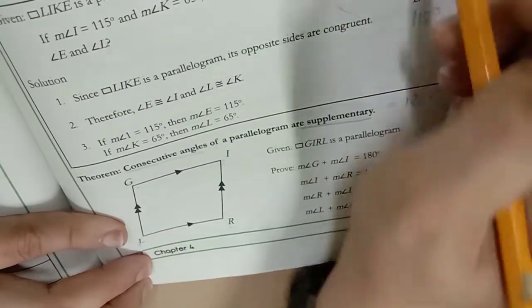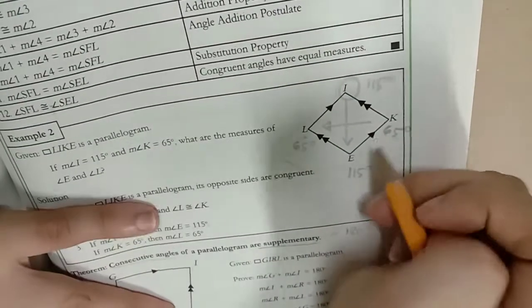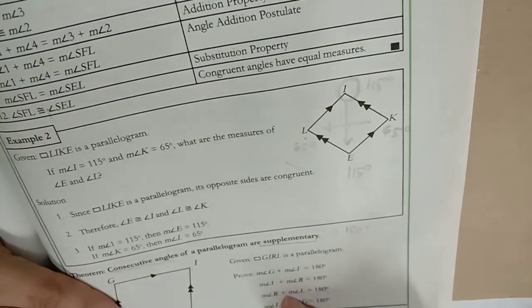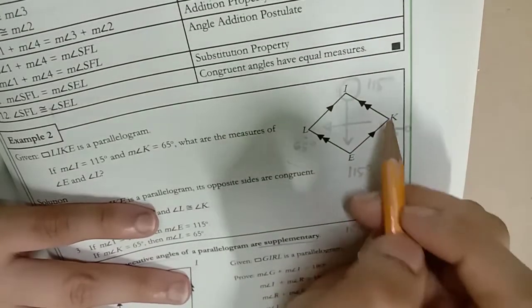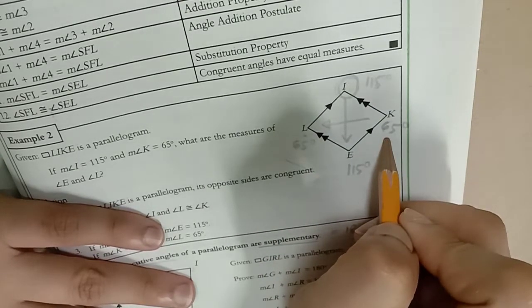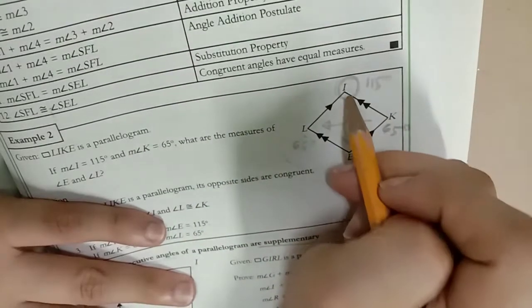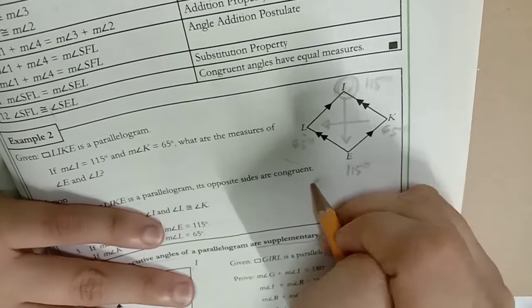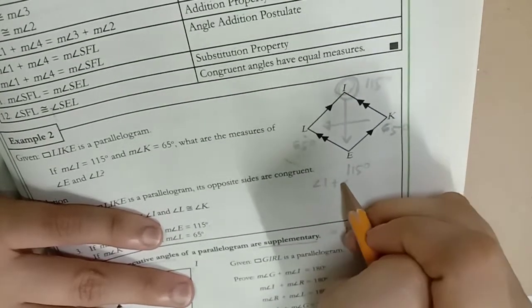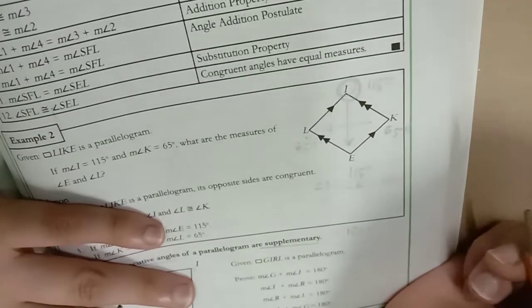Therefore, napansin ko kasi dito sa ating example kanina, example number 2. Okay? So, since sinabi naman dito that consecutive angles of a parallelogram are supplementary, so pansin ko lang po, 115 plus 65, that is, very good, 180. So, in that case, yung summation ni angle I plus angle K is equals to 180. Tingnan natin sa iba pa.